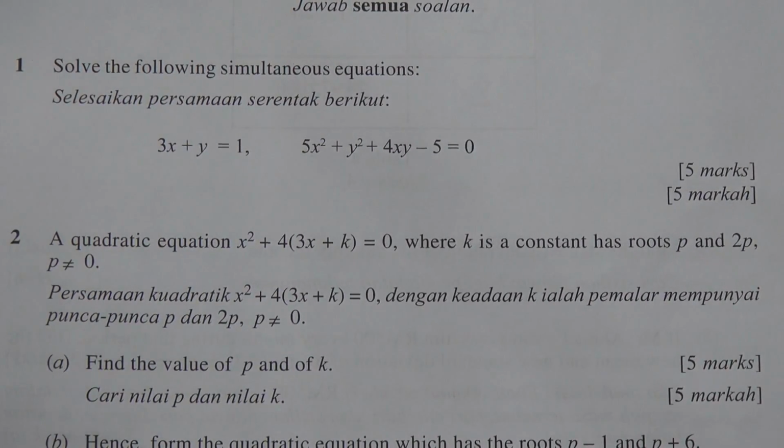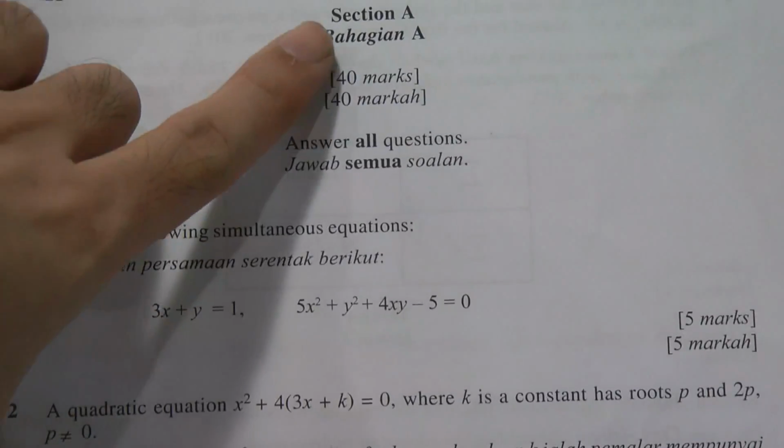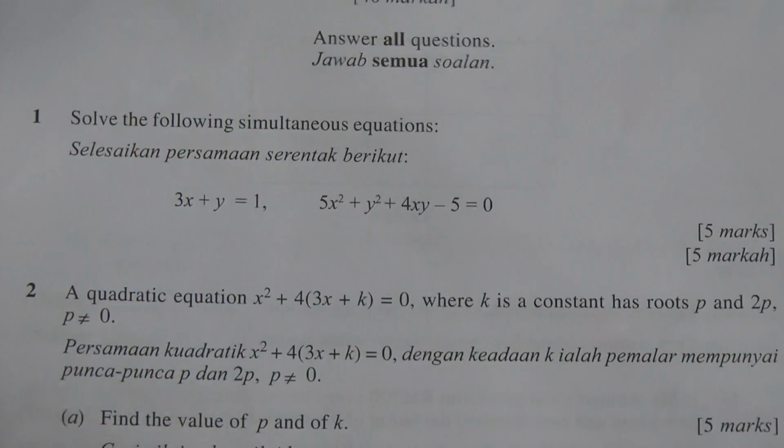Okay, today I'm going to record videos for the first 3 questions in your SPM Paper 2, the MX. I'll try to finish the whole paper in these few days. Now let's have a look at the first 3 questions, which are in Section A, questions 1, 2 and 3. So let's have a look at question 1.